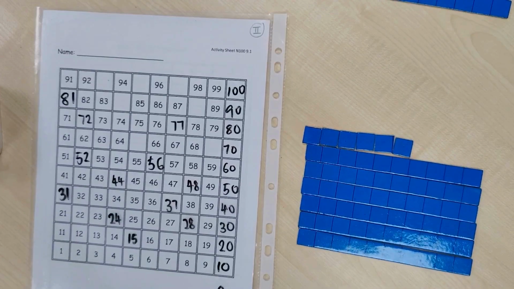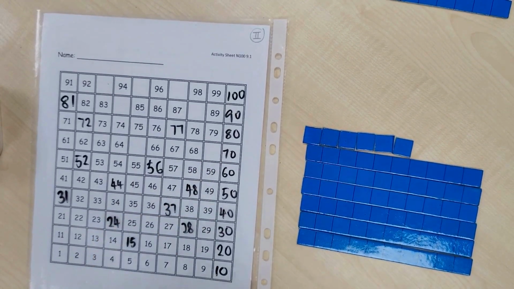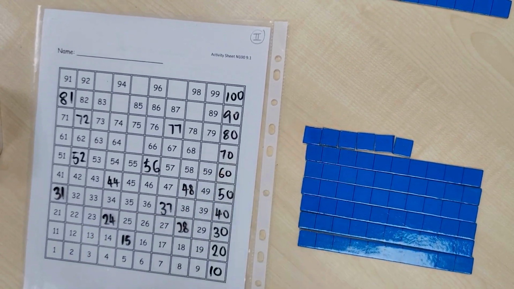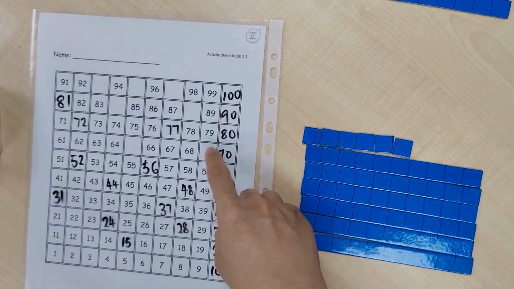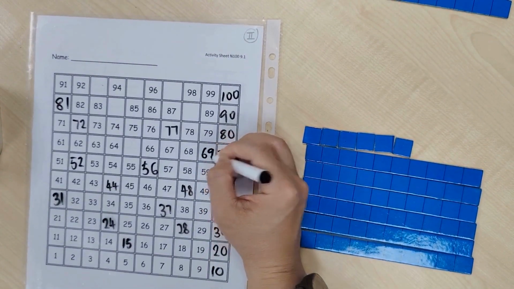So here's another way of finding out missing numbers by looking for 1 more, 1 less, 10 more, or 10 less. This number will be 69.